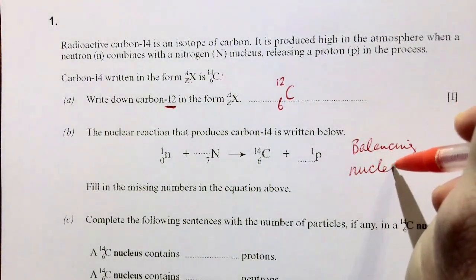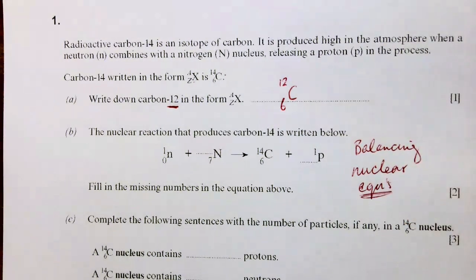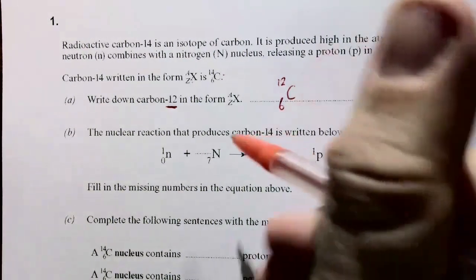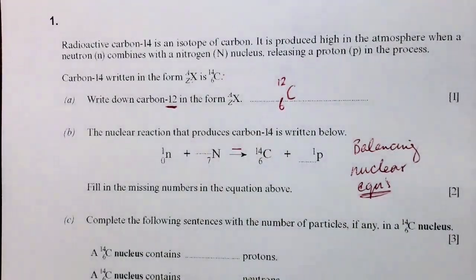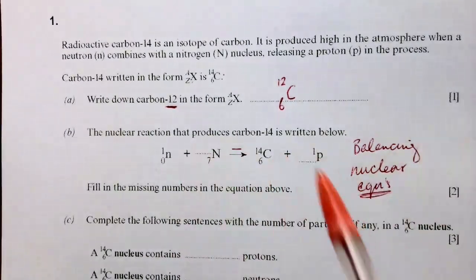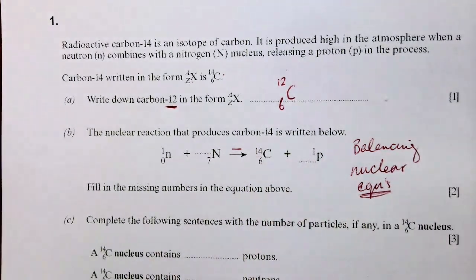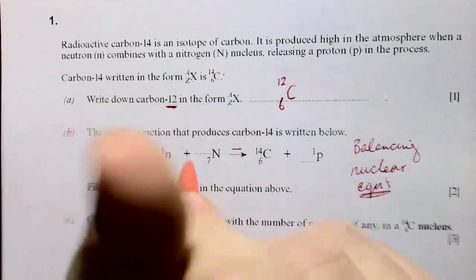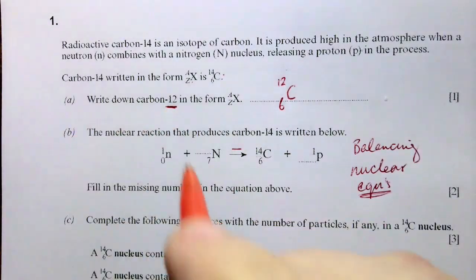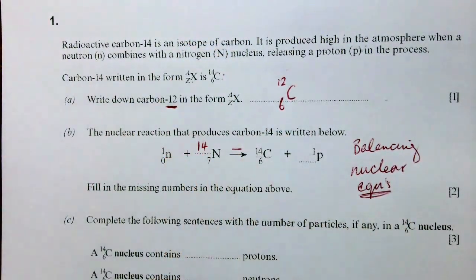That will be this topic here. To balance a nuclear equation, you simply think of this arrow as an equal sign in the middle, and understand that the nucleon numbers on top on both sides must be equal. For example, here, if I count up my nucleon numbers, I've got 14 plus 1 gives me 15 on this side, and that must equal 15 on this side. So this number here must also be 14, because your 14 plus your 1 gives you the 15.